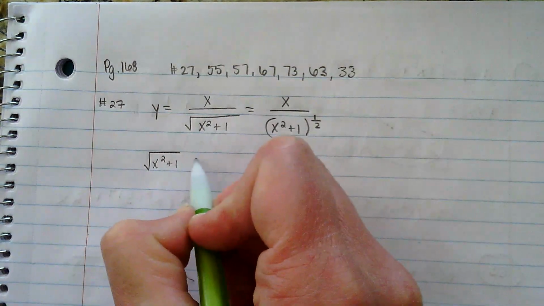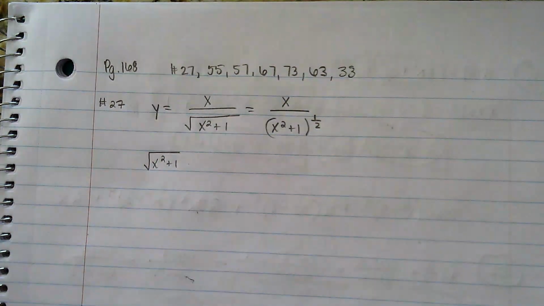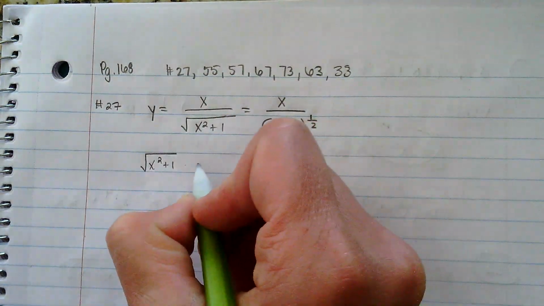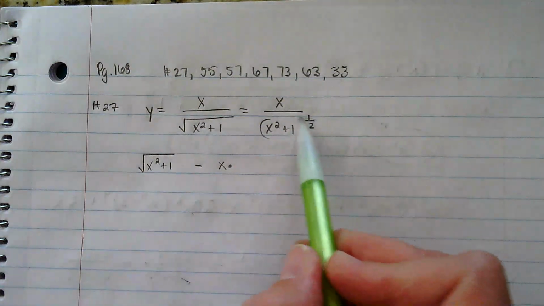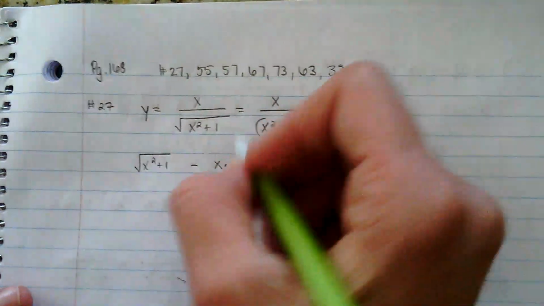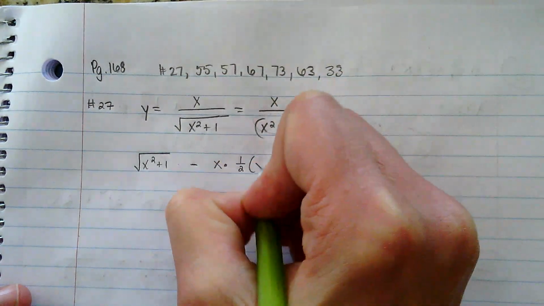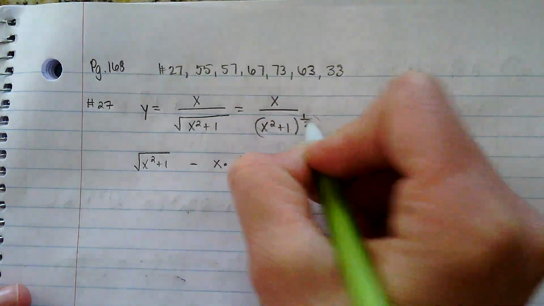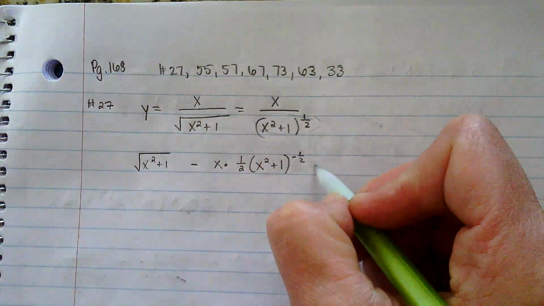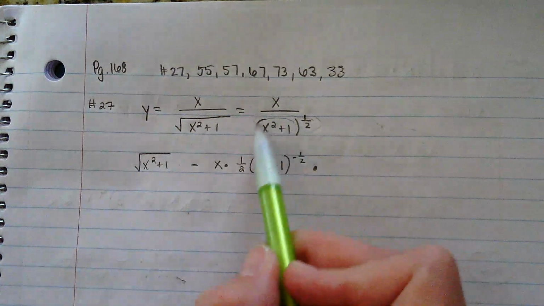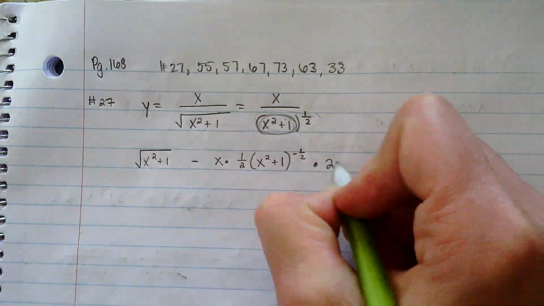Bottom times the derivative of the top, which is 1. So times 1. I'm going to choose not to write that. Minus the top times the derivative of the bottom. Now the derivative of the bottom here is where the chain rule is going to come in. I'm going to bring the 1/2 out in front, times do not touch, and reduce this by 1, times the derivative of what's inside. And the derivative of what's inside is this piece. So the derivative of that is just 2x.